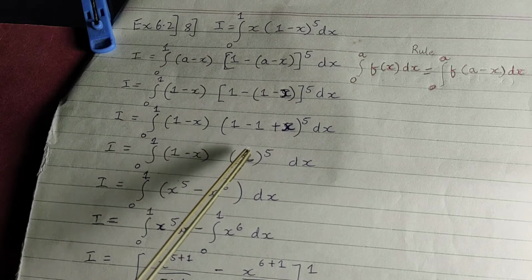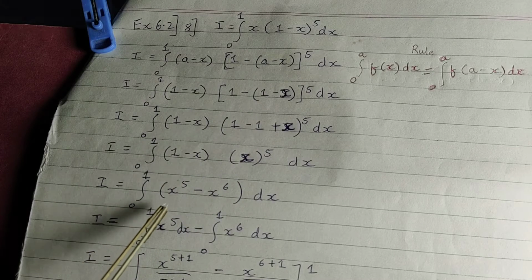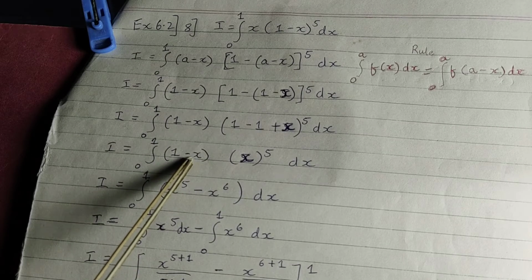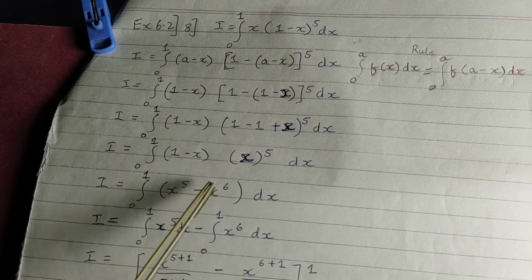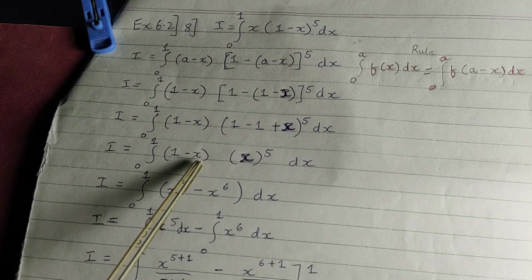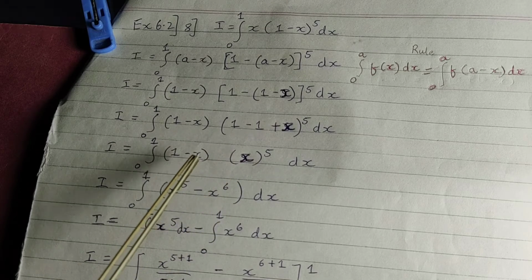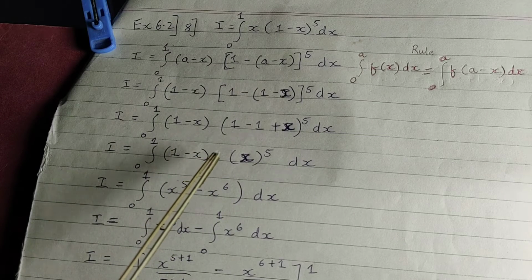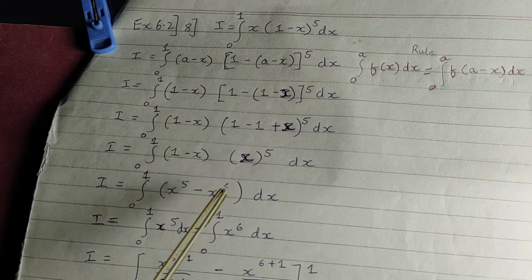Once you multiply x raised to 5 with this 1, you will get x raised to 5 itself, and this is minus x into this. So these two terms will get added. This is x raised to 1 and this is x raised to 5. These both terms will get added. x raised to 1 plus 5 is equal to x raised to 6.